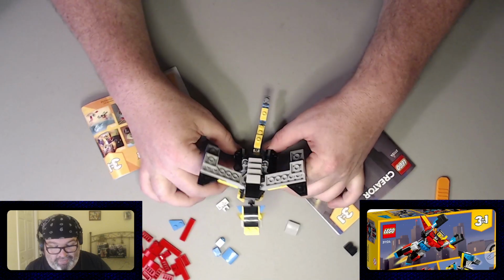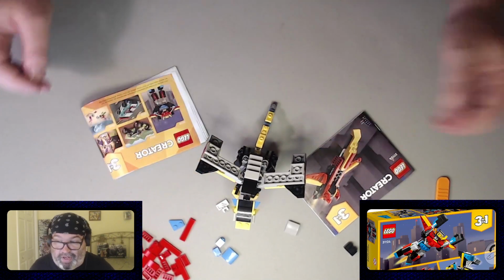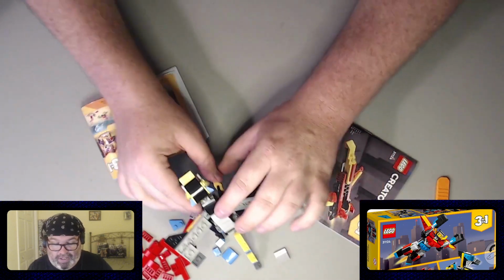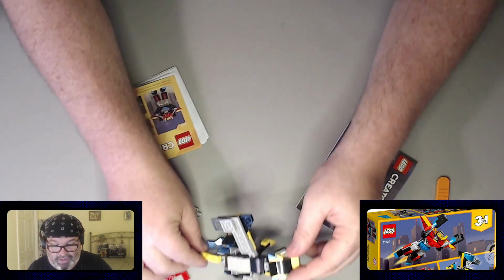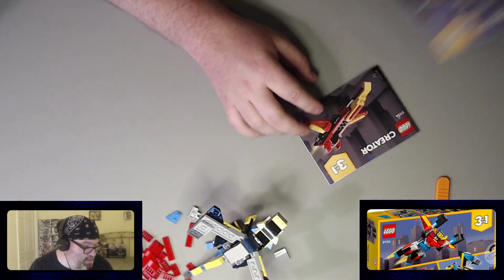It's a little hard for it to stand up. Gotta kind of angle it. Let me get the tail down. There we go. We got it there. But yeah, got a cool little dragon, friends, here. So we'll take a photo of that.